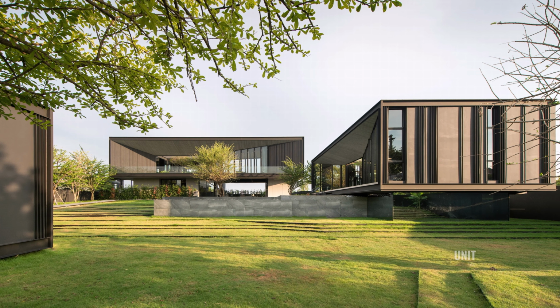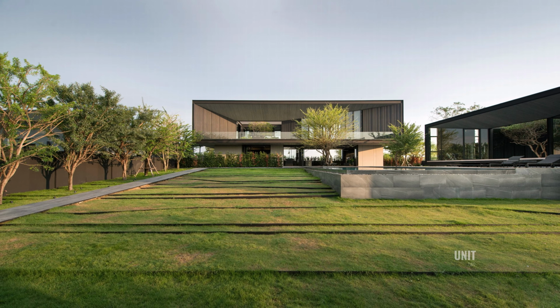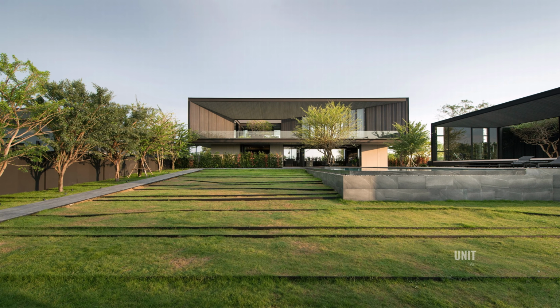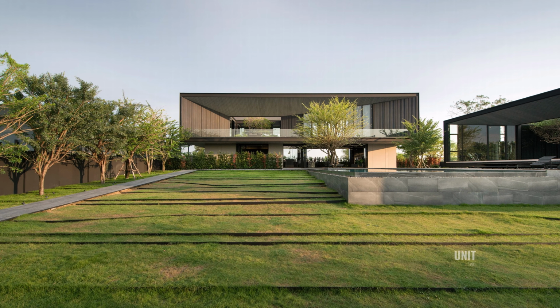Y/A/O residence is an architectural experiment that reflects complete creative freedom. The project began with a surprisingly simple request from the homeowners. They gave the architect total freedom to design this house as if it were their own dream home.